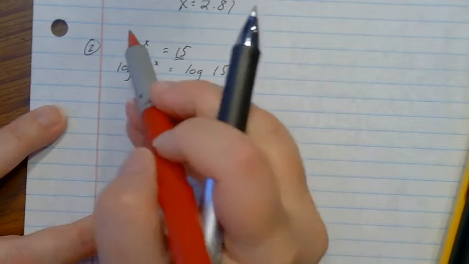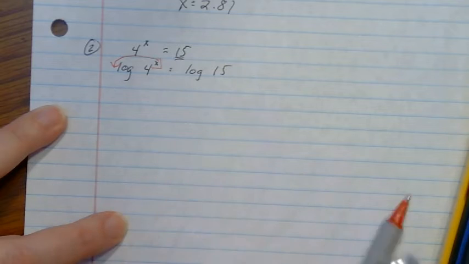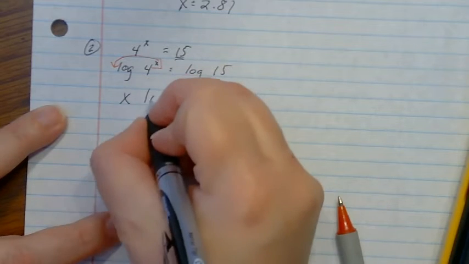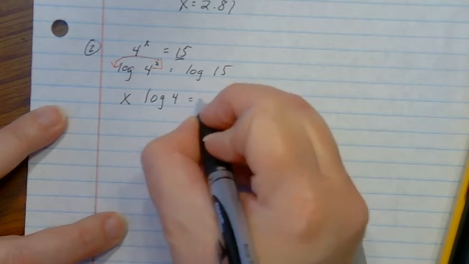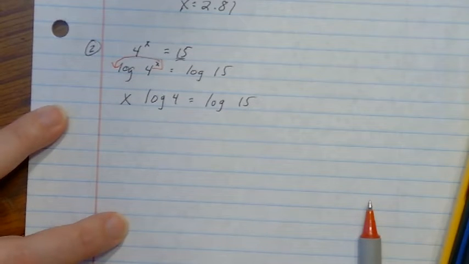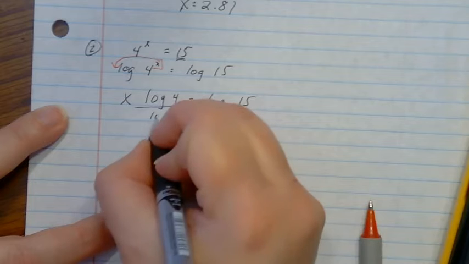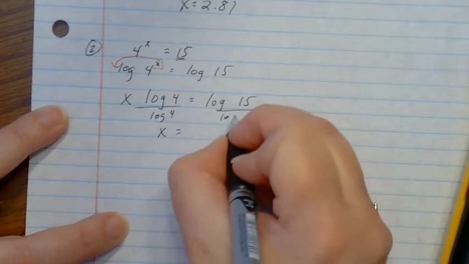So now this x can become the coefficient. So I have x log 4 equals log 15. And then to solve for x, I'm going to divide both sides by log 4.